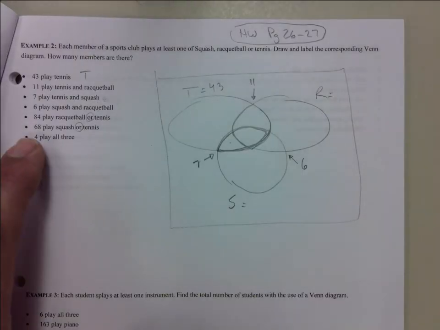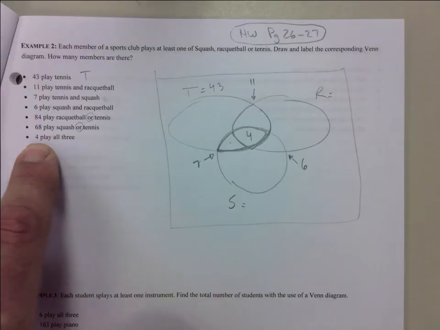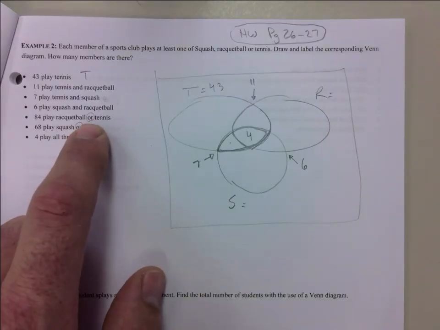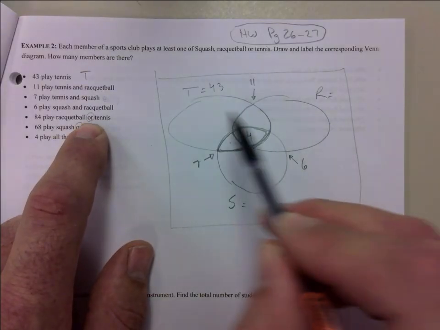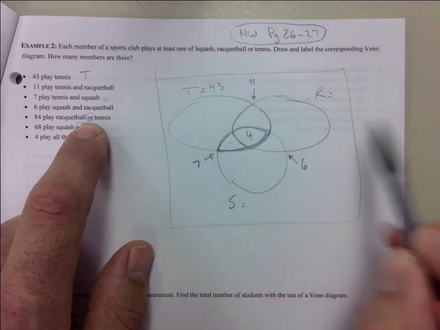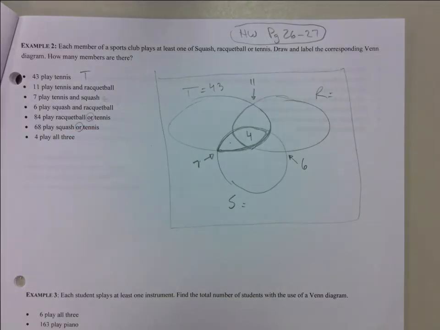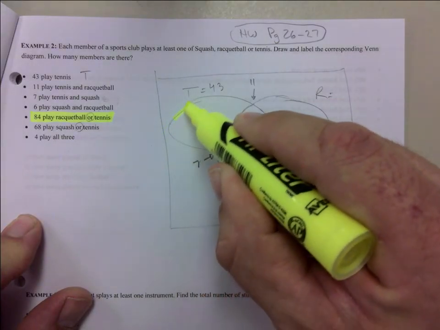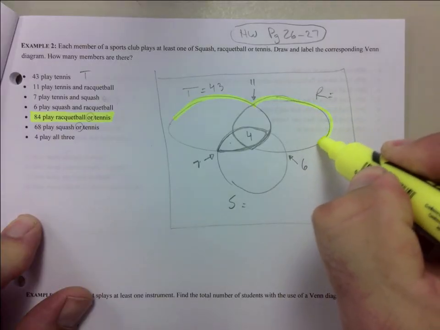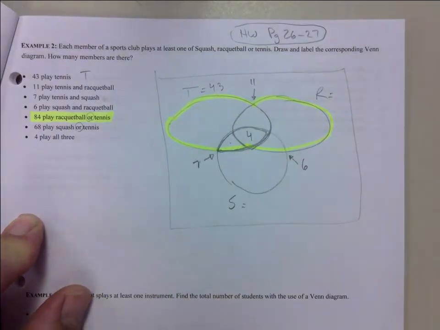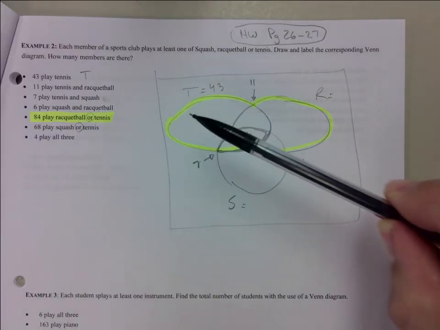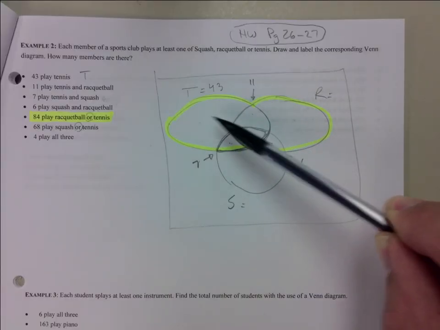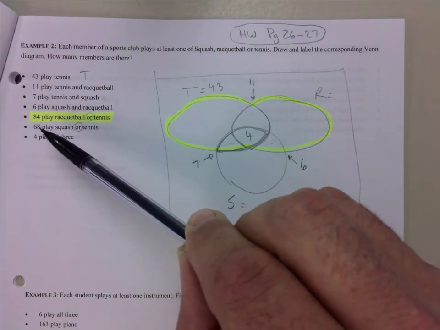So there we go. 4 play all 3, so that's very helpful, we have the middle. What about the 84 play racquetball or tennis? It is saying racquetball or tennis, like if you were to unite this, I'm going to use a color for this. If we perform the union of those two sets, if you were to add up every single section between those two sets, it should add up to 84, which is going to help us later, okay?